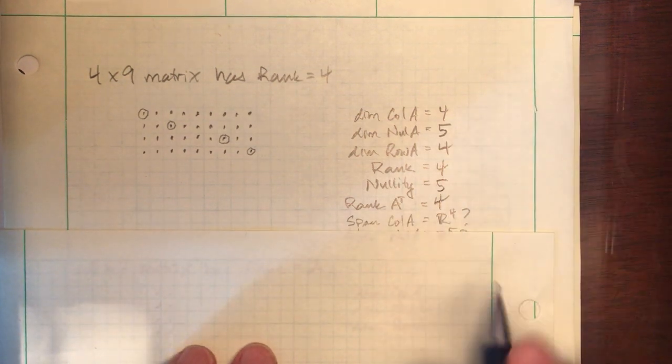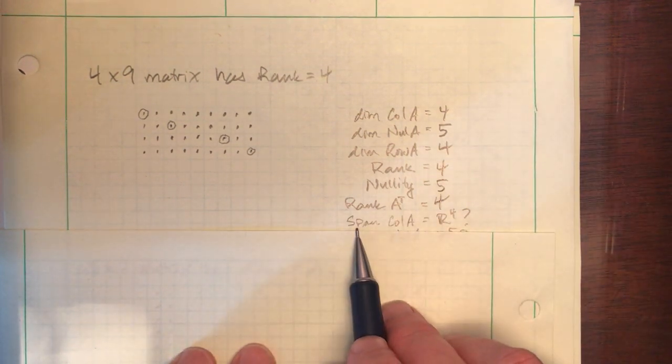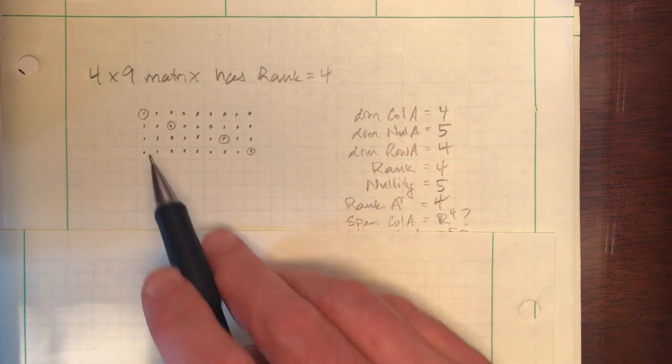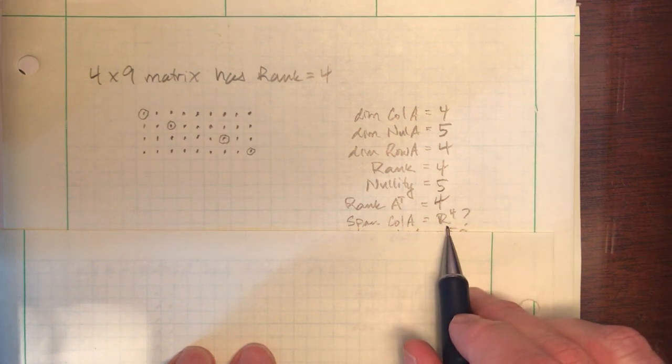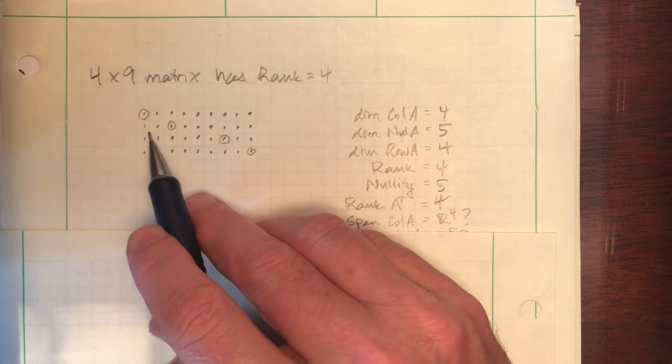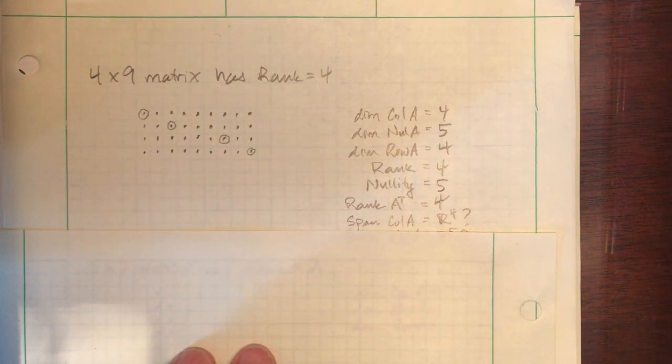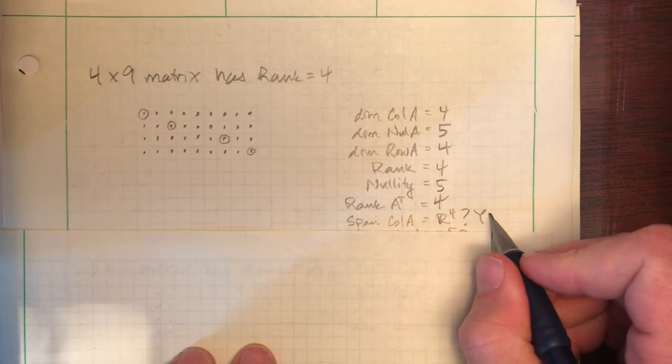So let me ask you last two questions about this. What would be the span of the column space? Let's say if I could span all of those column space, would that equal all of our 4? And it looks like it would. It looks like I would need 4 vectors that are independent or have 4 pivots, and I got it. So there's my answer.